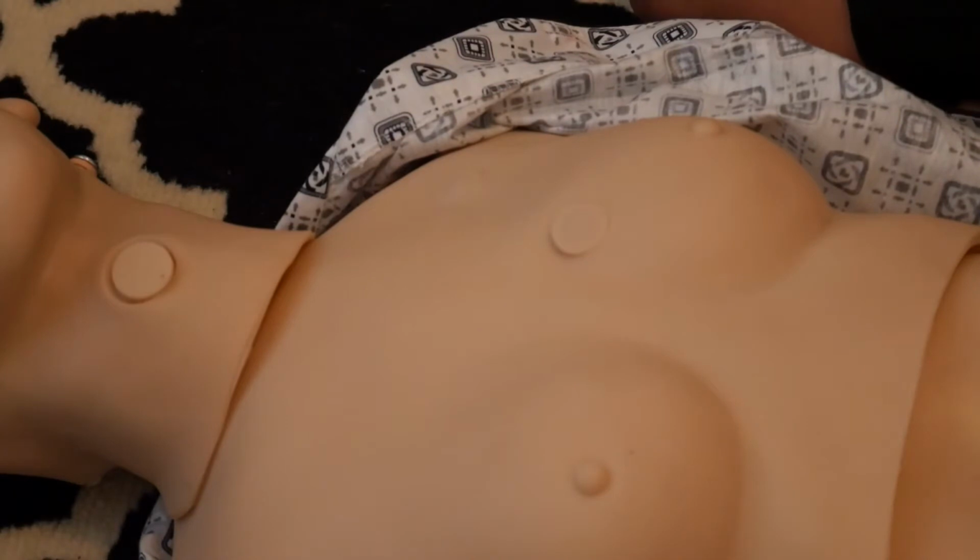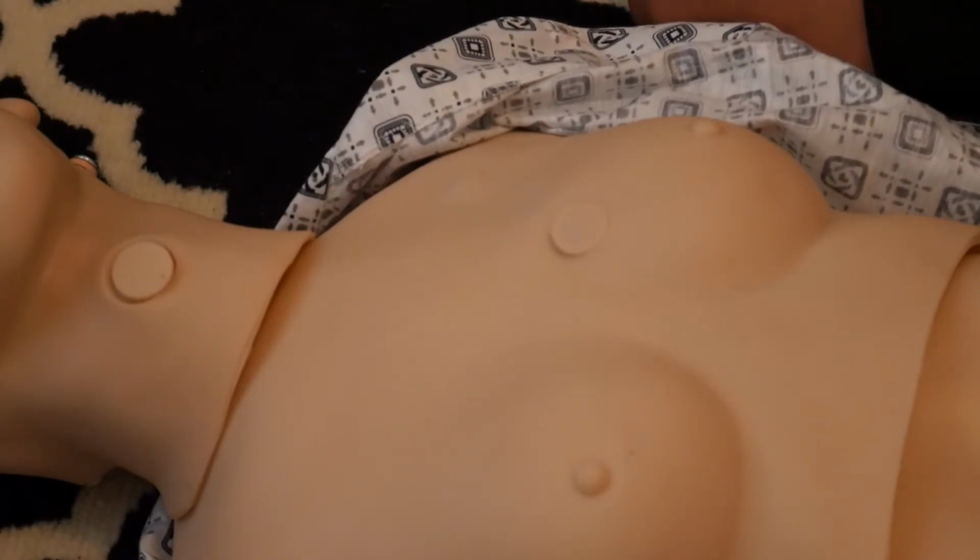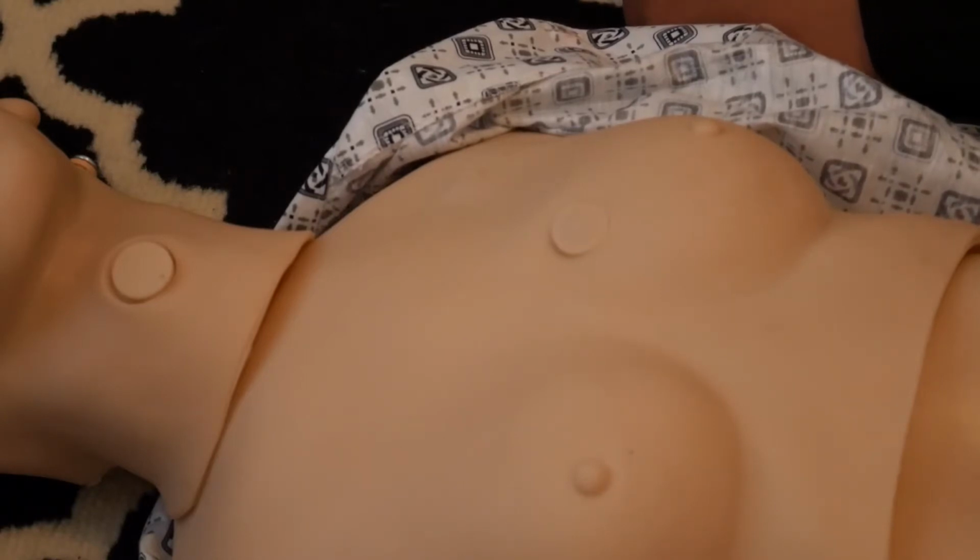Hey everyone! Today we will be going over needle decompression for tension pneumothorax. A tension pneumothorax is where the lung collapses and pressure builds up between the lung and the thoracic wall. There's a space called the pleural space, and pressure is going to build up there. So the lung gets compressed and then eventually it starts getting forced over, which ends up deflating the lung more. Eventually it will kill the person.